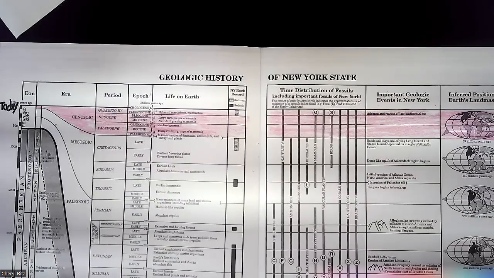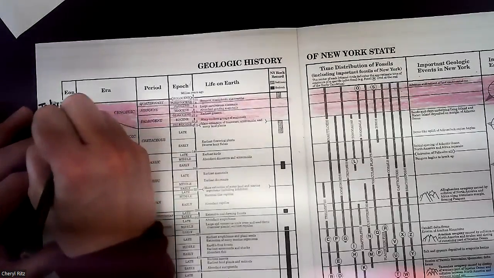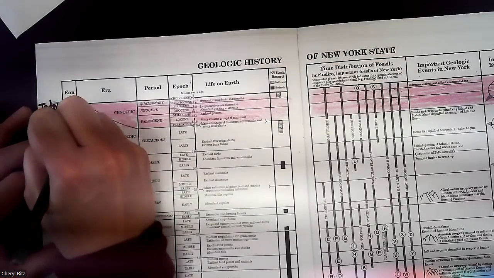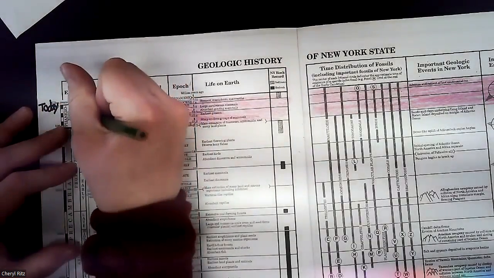We're going to do the same thing for the next eon. No, the next era. Why do I keep saying this wrong? So after the pink, we're going to go to green. So everybody grab their green. We're going to do the Mesozoic. So again, it's this little box here, but then it expands.